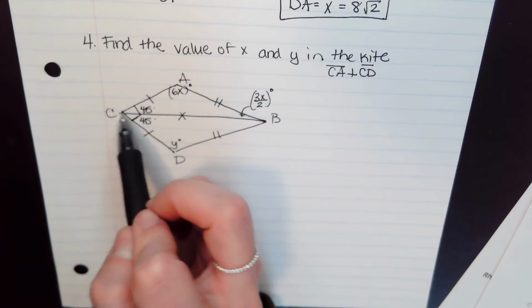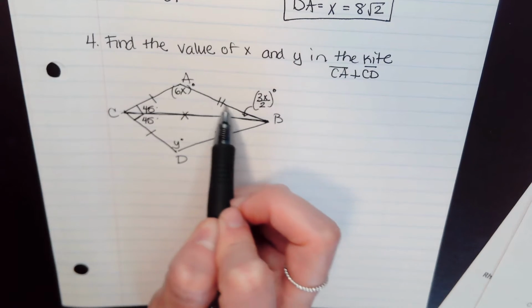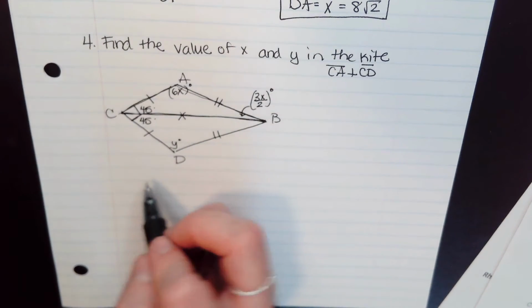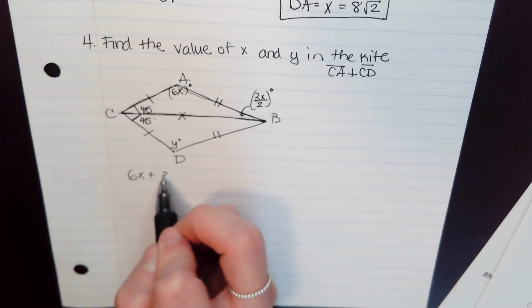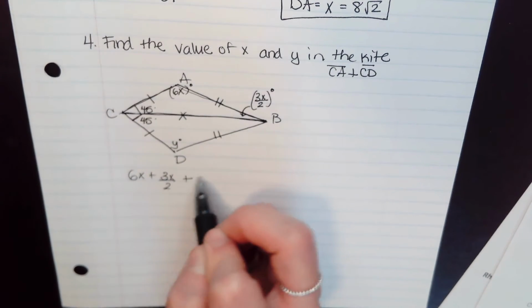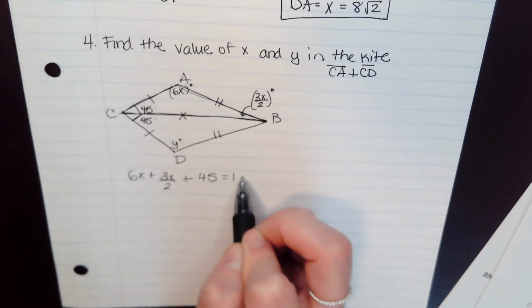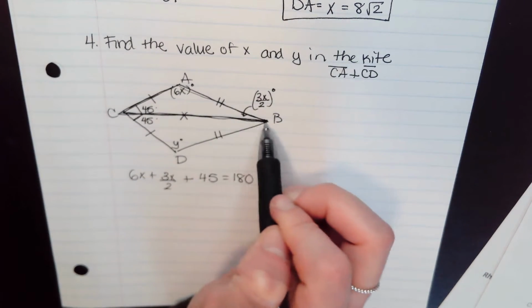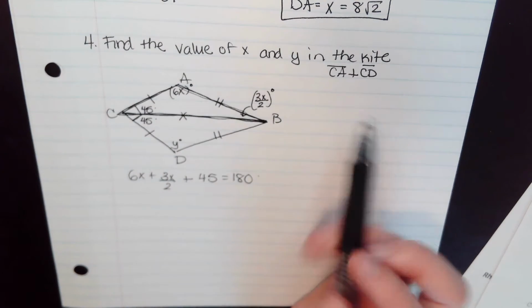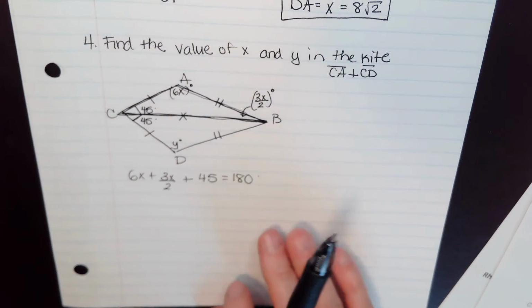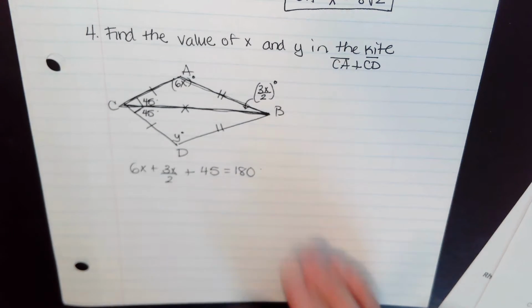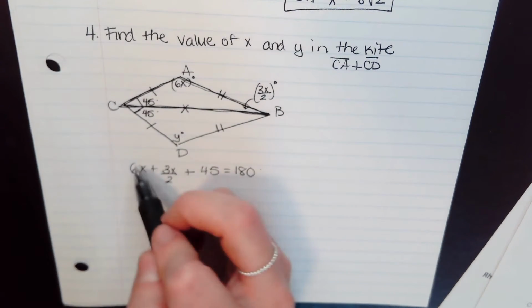So now if you focus on this top part of the triangle, then you have all one variable. So I know 6x plus 3x over 2 plus 45 all will add to 180 degrees. So again, I got that by just looking at the top of this triangle, seeing that all 3 angles form a triangle and they're all in one variable, which is x. So now go ahead and solve that.